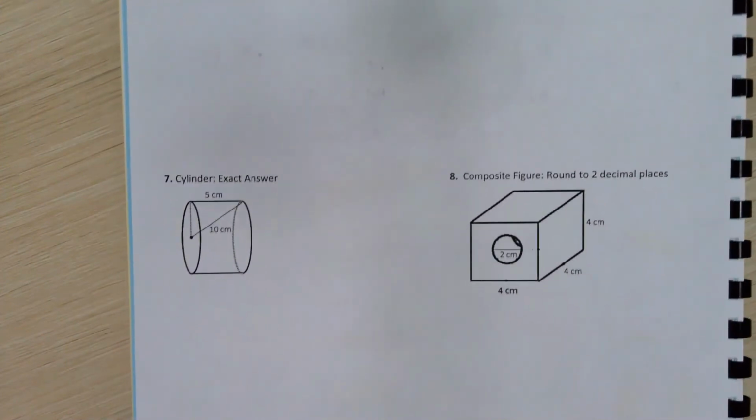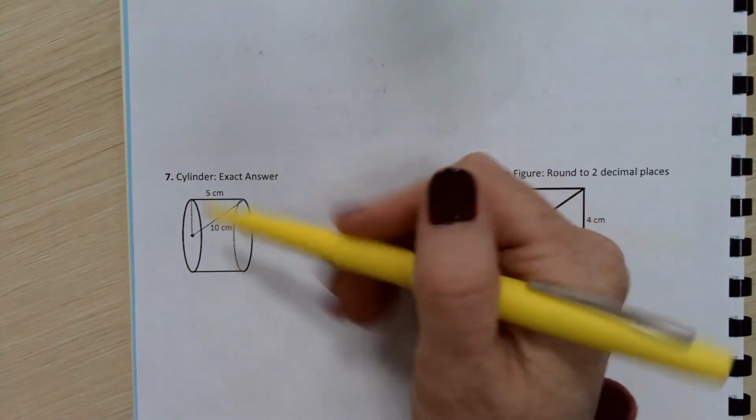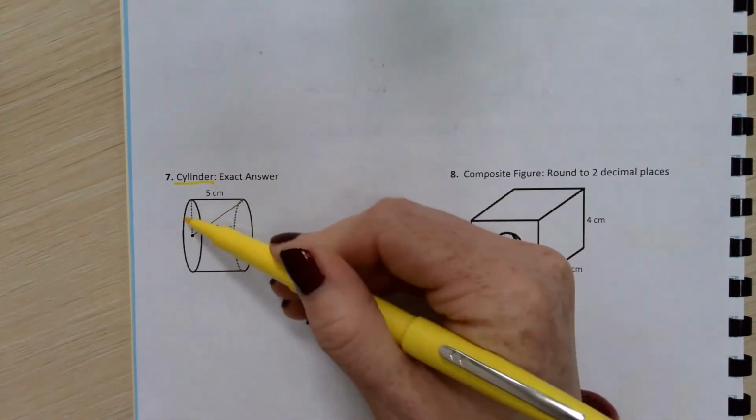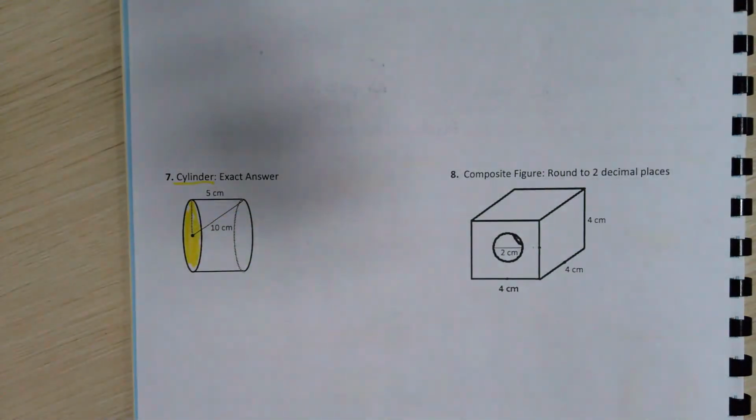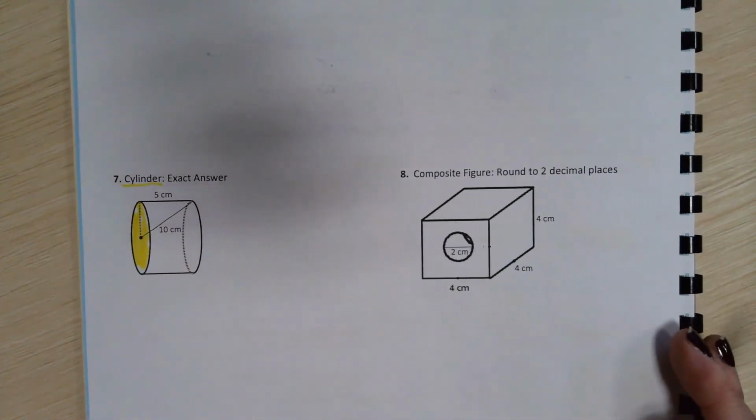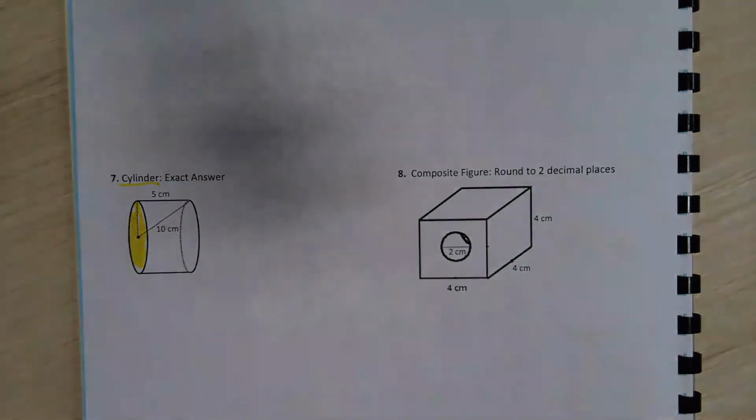And then for number 7, our cylinder has actually been turned on its side, and so that left face or right would be the one that we would want to focus on. For number 8, we have a composite figure.